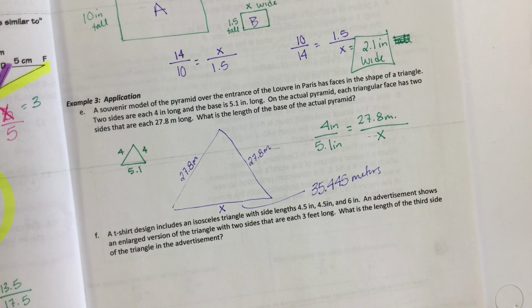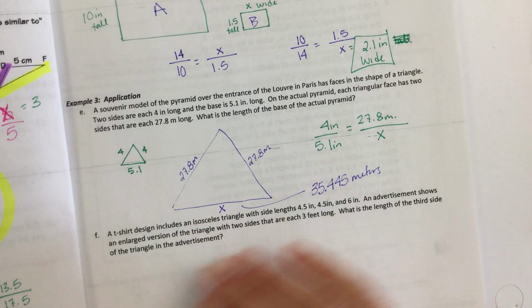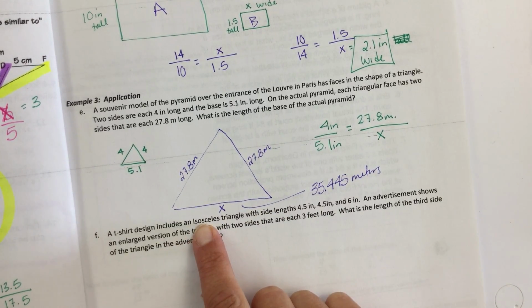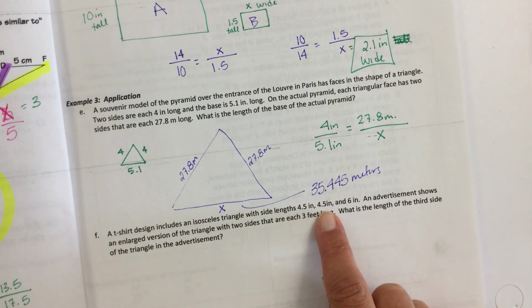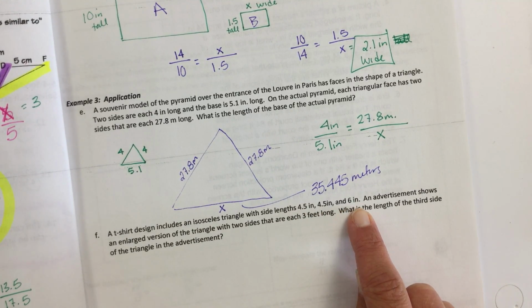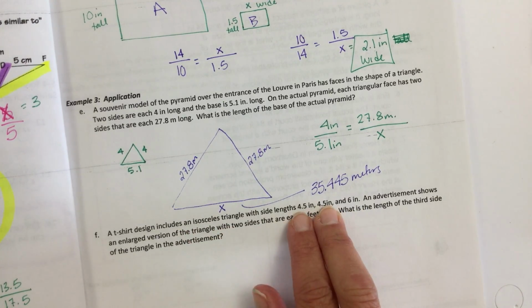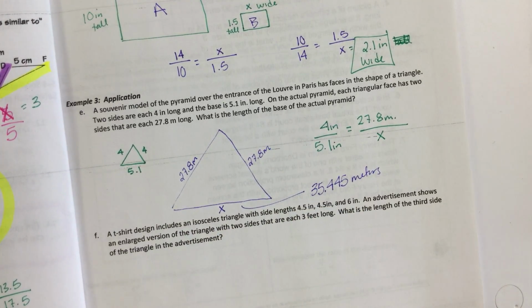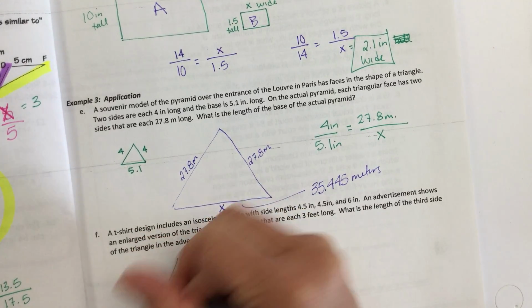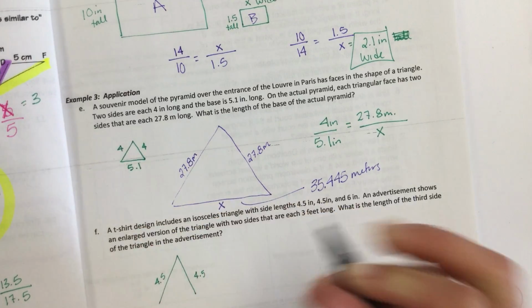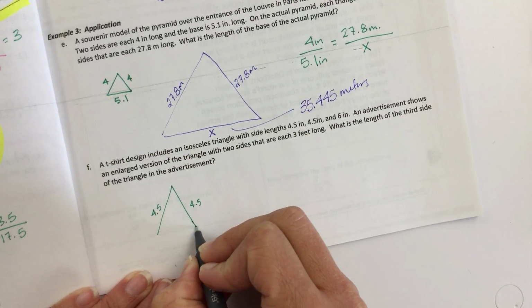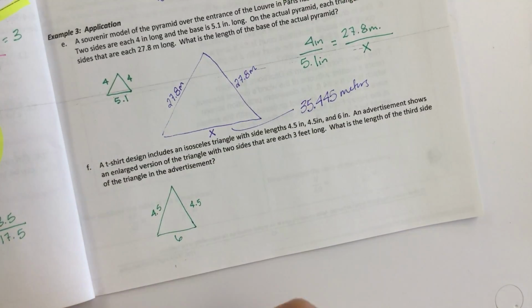Okay, letter F. A t-shirt design includes an isosceles triangle. So even if you were reading this question on a test and you're like, I don't know what an isosceles triangle is, what do they tell you? The side lengths are 4.5, 4.5, and 6. So an isosceles just means that 2 sides are equal, okay? So I have 4.5 and 4.5, and then my base is 6.